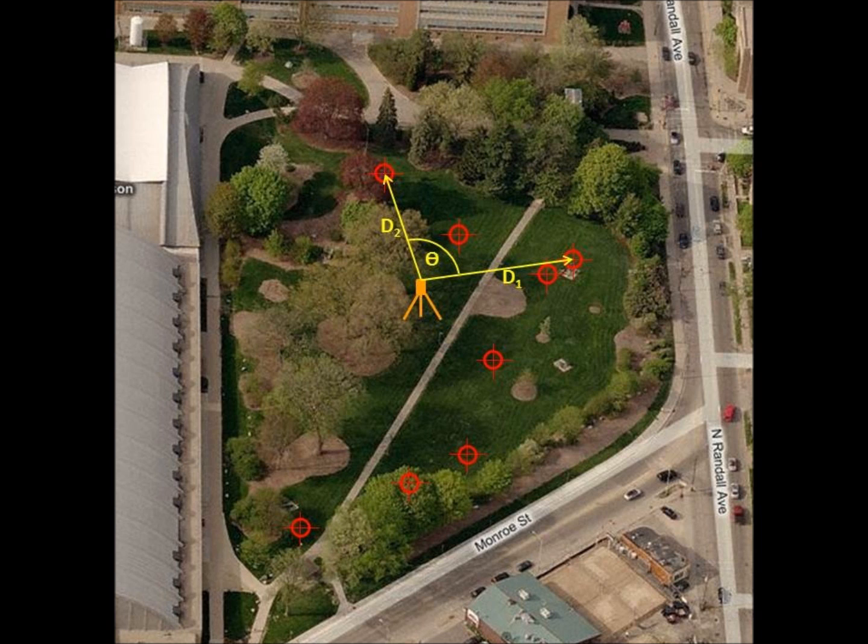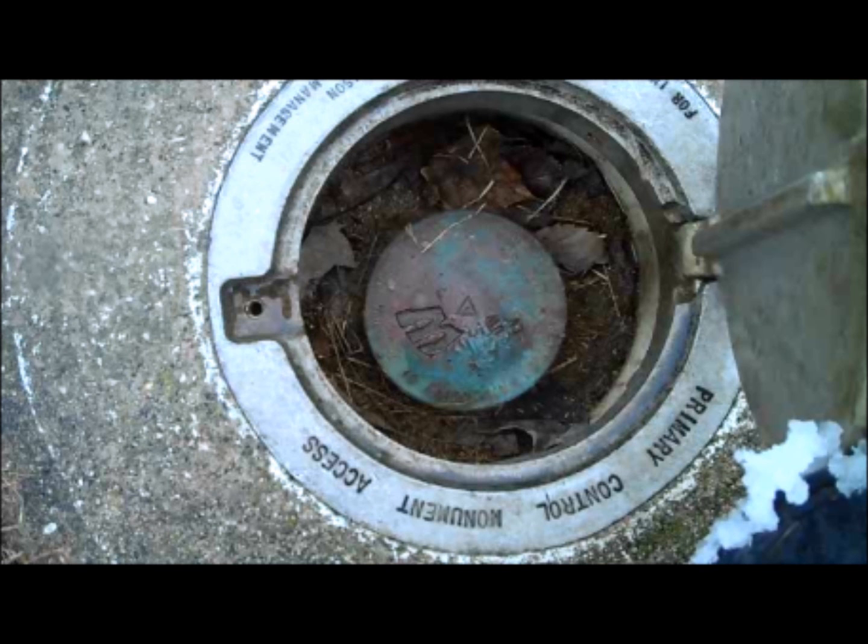Setting the total station on an unknown point and using 2 known points to calculate its coordinates is known as the resection method. A list of available control points is provided in the lab handout. The control points are small metal discs that are set in the ground. They'll be marked with small flags so you can find them easily. A unique number is engraved on each control point and corresponds to the numbers given in the handout.